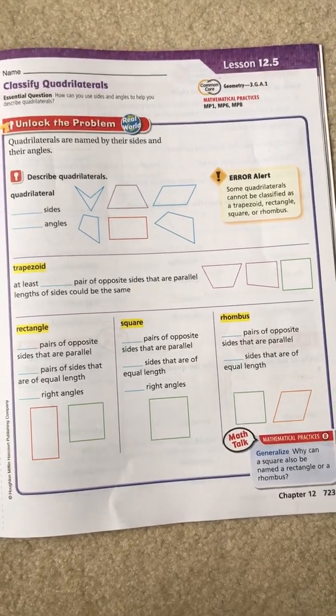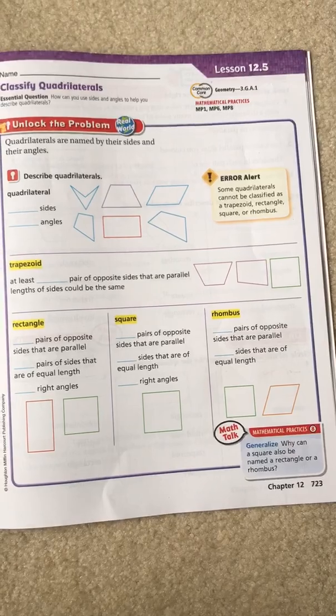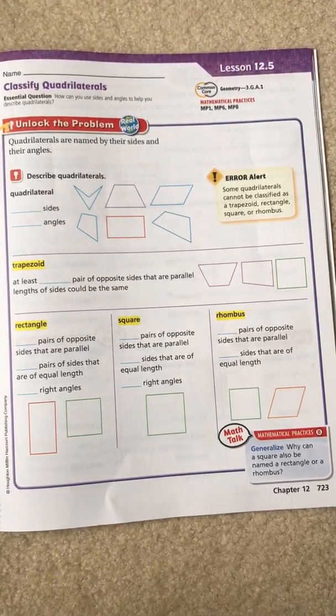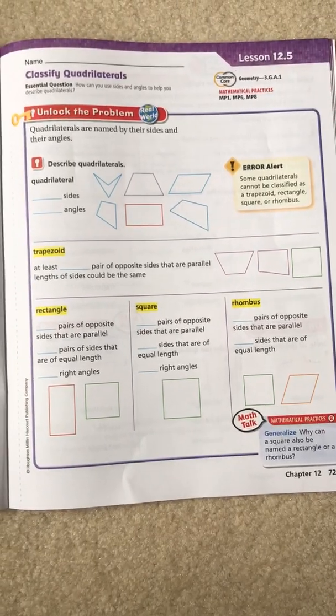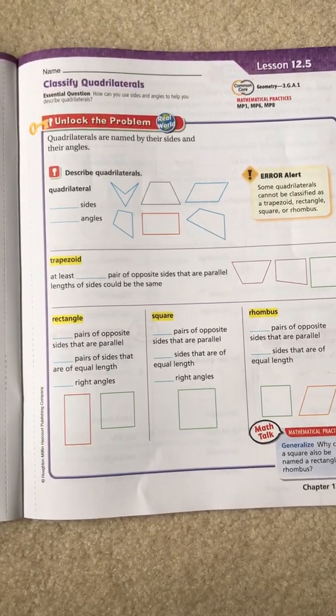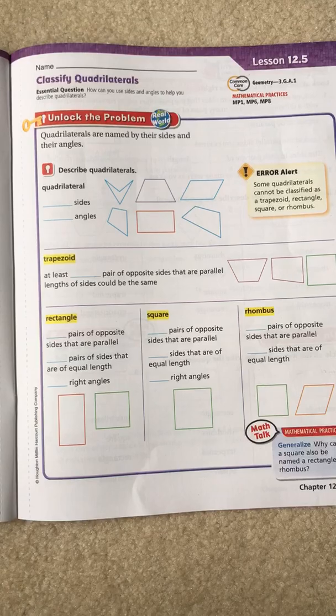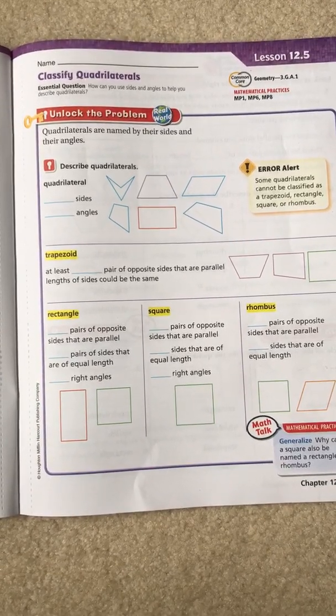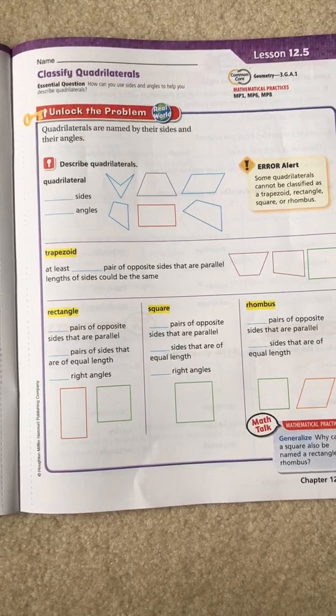Third graders, today we're going to look at lesson 12.5. We're going to classify quadrilaterals. If you remember from our previous lessons, a quadrilateral is a polygon. That means it's a closed shape. It's made of line segments and it has 4 sides and 4 angles.